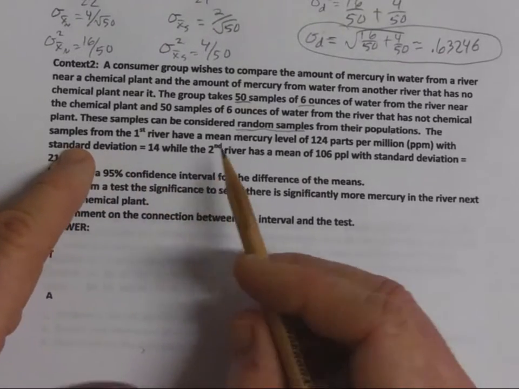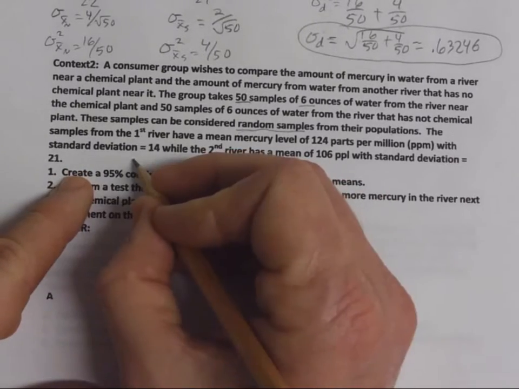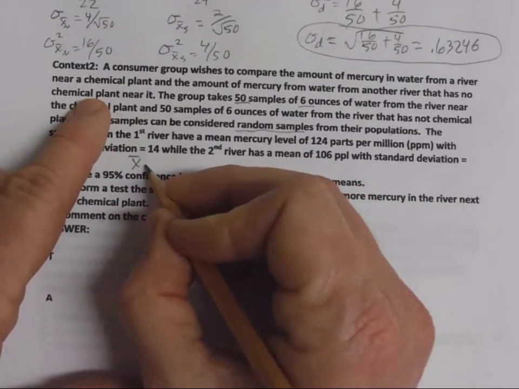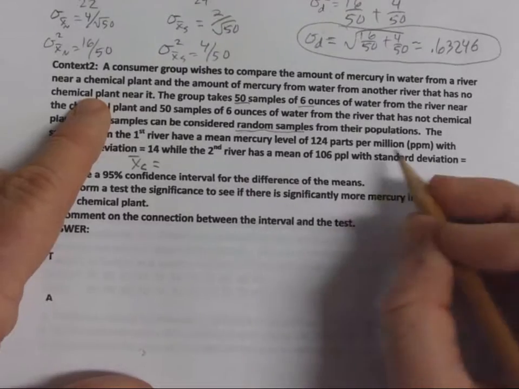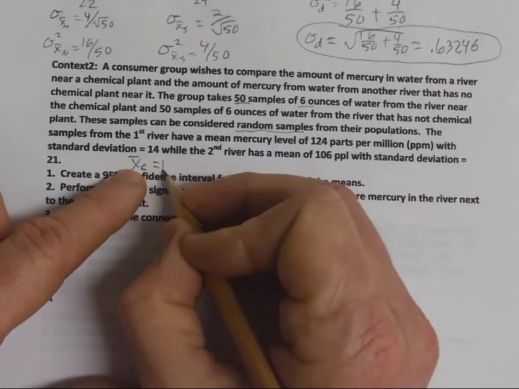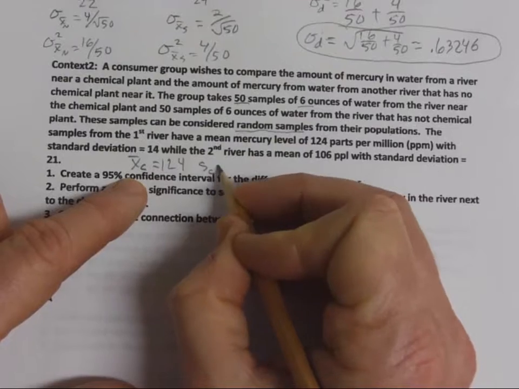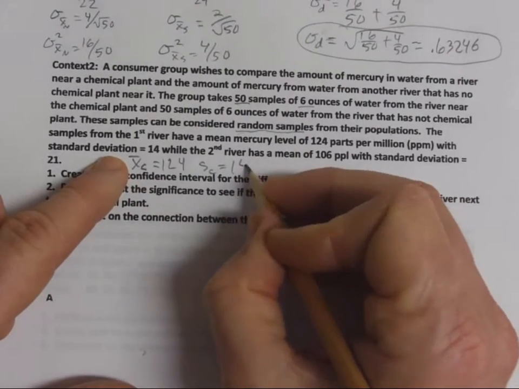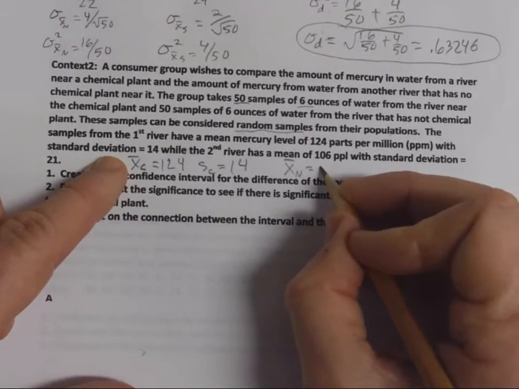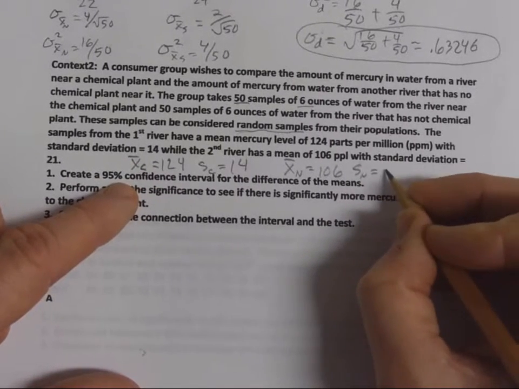And the samples from the first river have a mean. So I'm going to write this down. I'm going to call this X bar, and let's say C for chemical plant. Let me remember that. Or you could just do X bar sub 1, by the way. It has a mean of 124, and a standard deviation, S sub c, of 14. And then the second river, that would be X bar, no chemical plant. That has a mean of 106 and a standard deviation of 21. So S sub n is going to be 21.